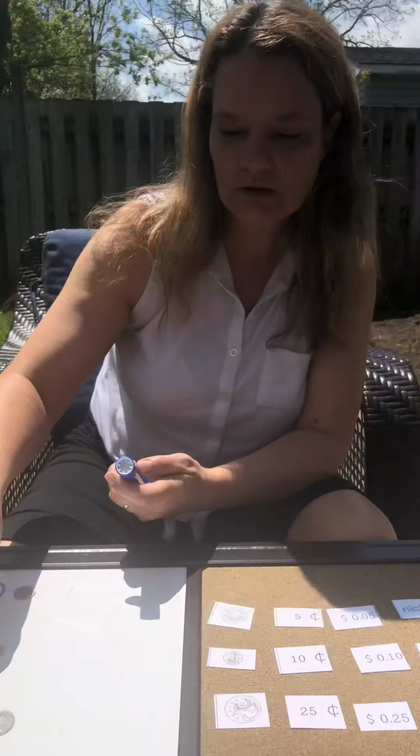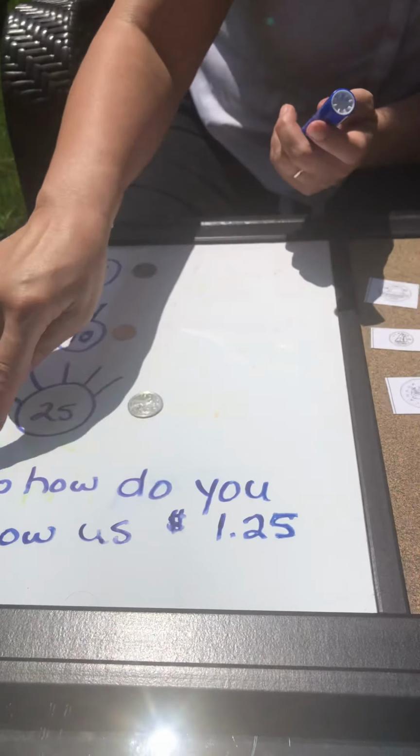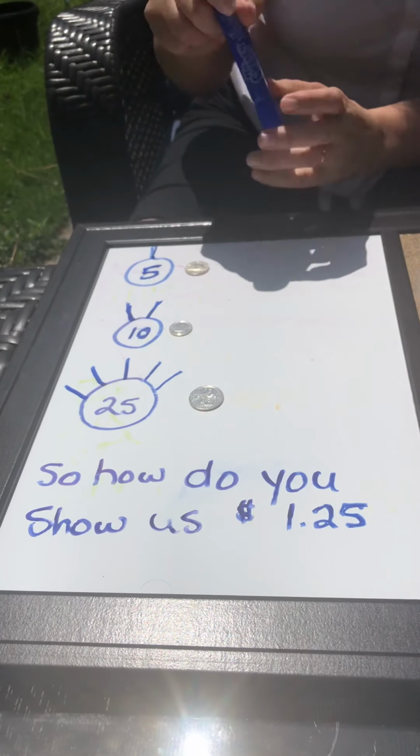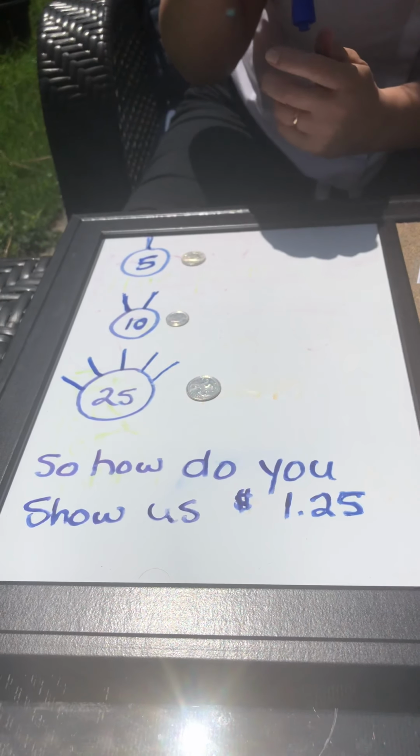We'll put your name in a draw if you get the right number of 125. You have to make $1.25 with your coins, and you have to tell me how many coins you need to make $1.25. Take a guess.